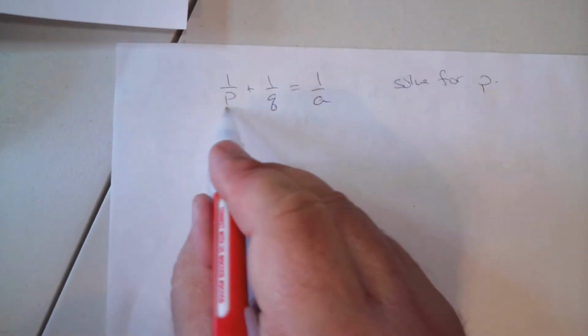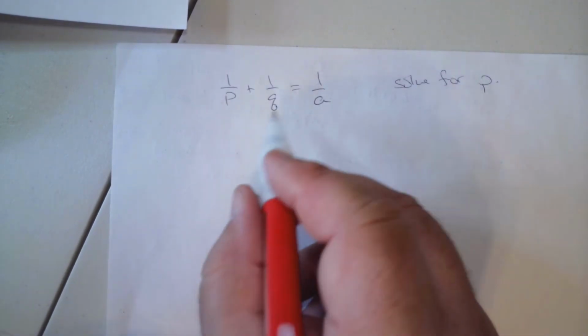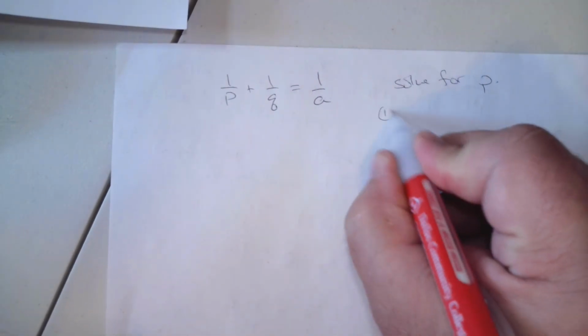Right now we can't do anything because everything's on the bottom. So how do we get rid of the fractions? LCD.